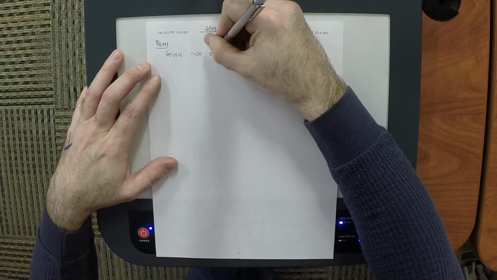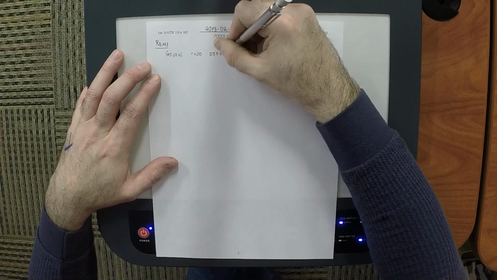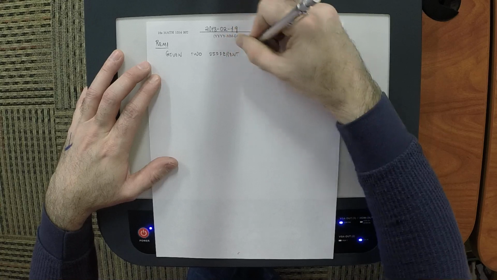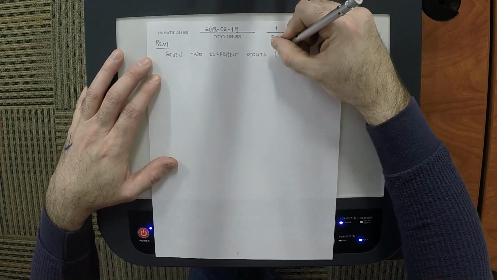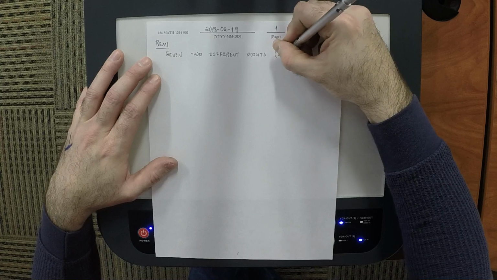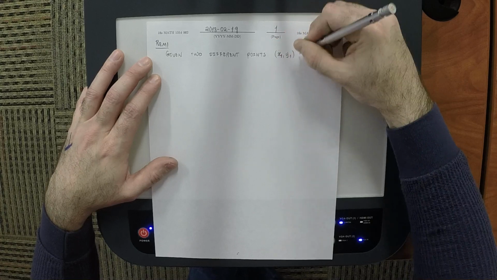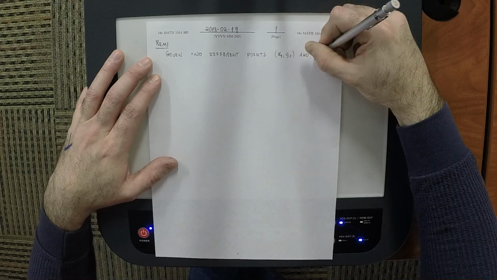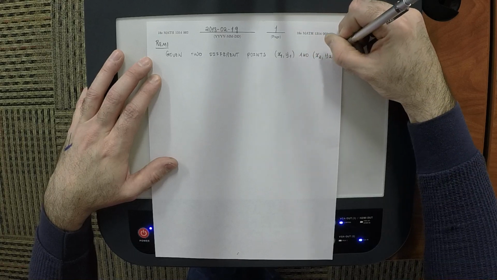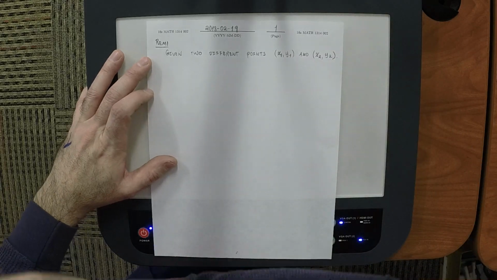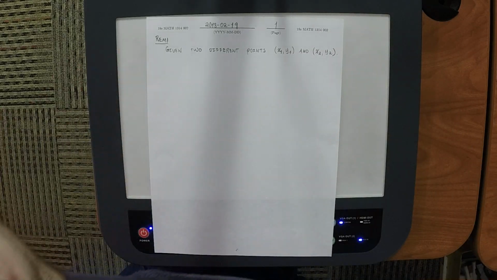Specifically 2 different points. x1, y1, and x2, y2. Given 2 different points.